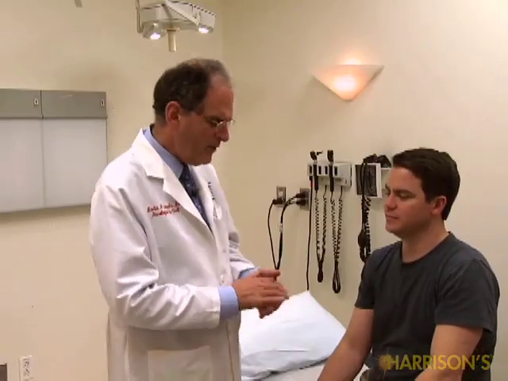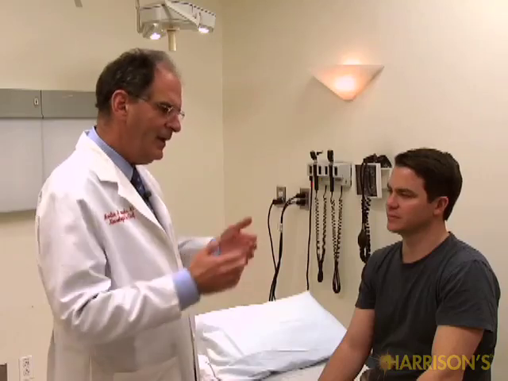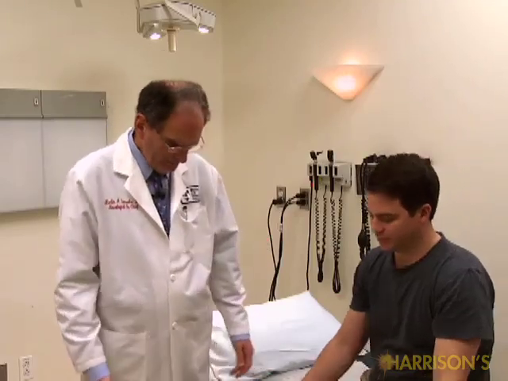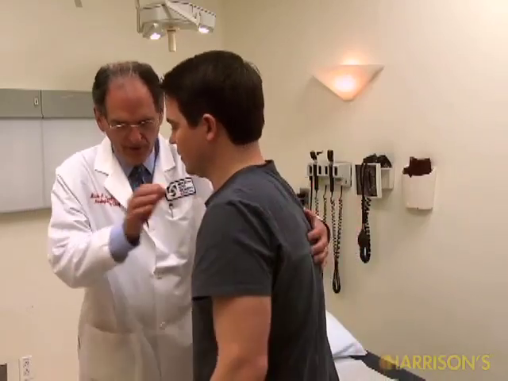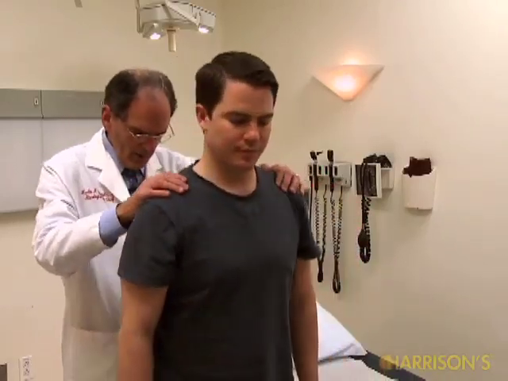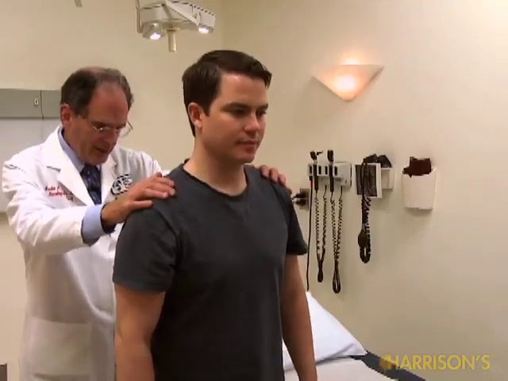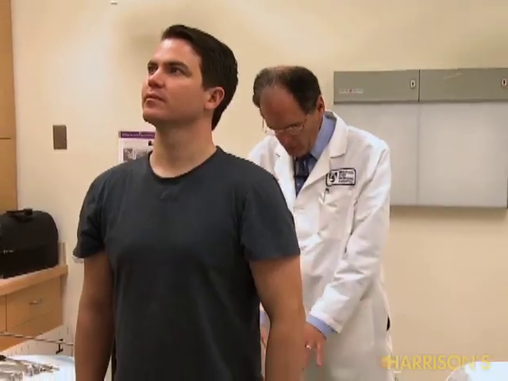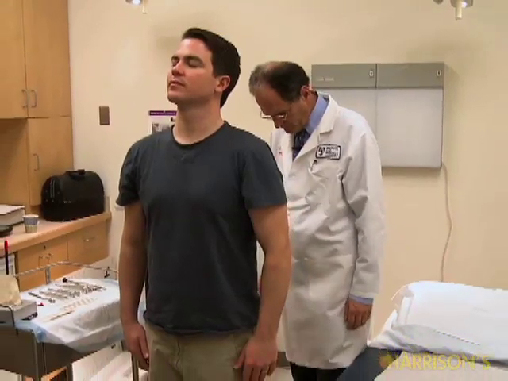Now, another way of testing this same system in the axial structures in the limbs, particularly the legs, is the Romberg test. So let me have you stand up and face that way. And stand at attention, put your feet together just like a soldier. And then look up at the corner. I'm standing behind him. I'm looking at the tendons of his calves. Close your eyes.